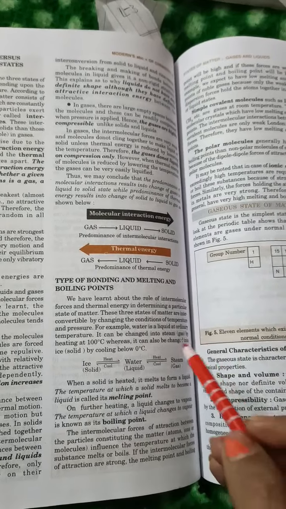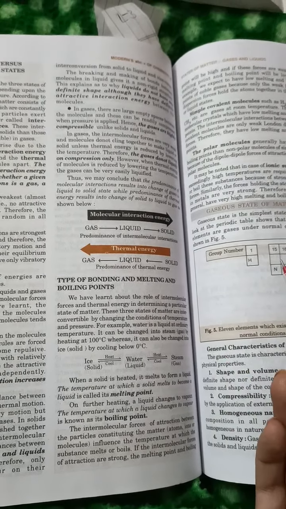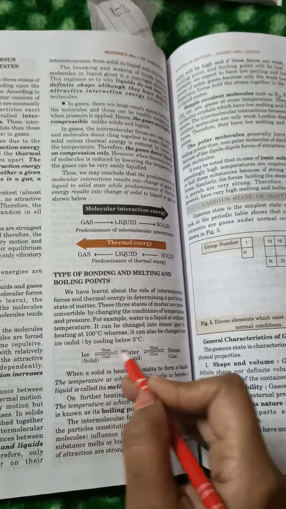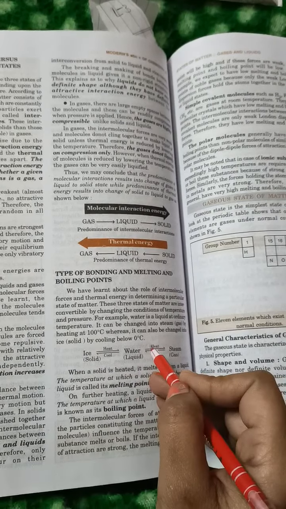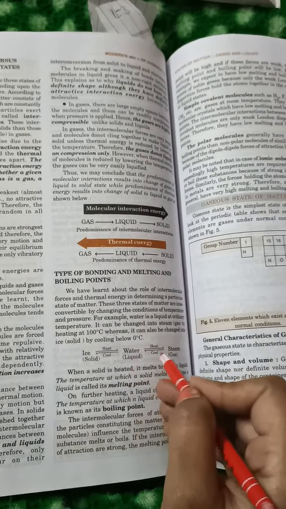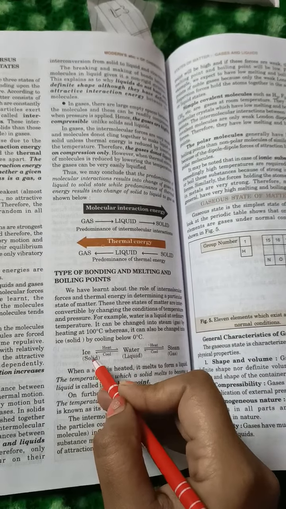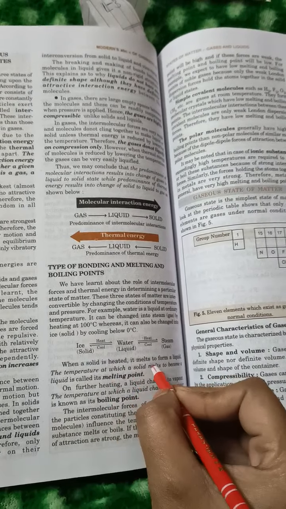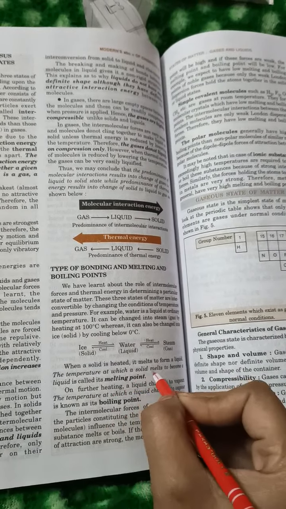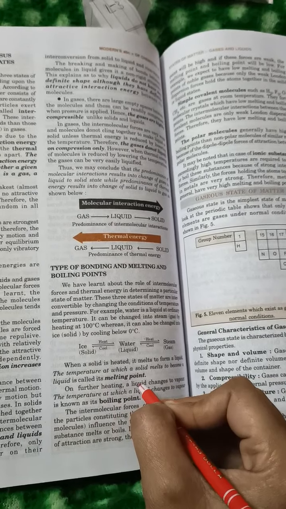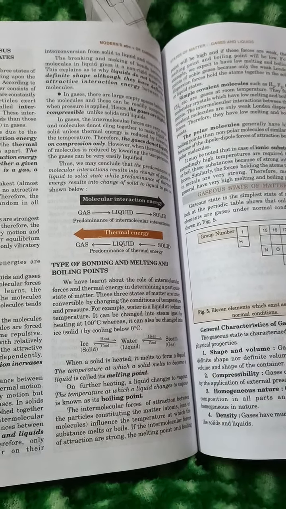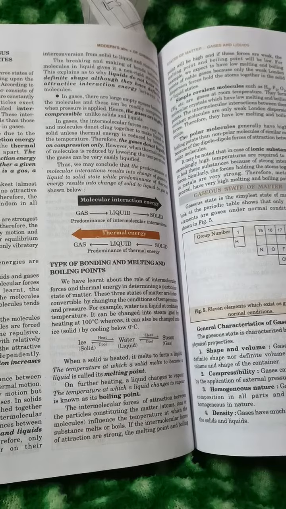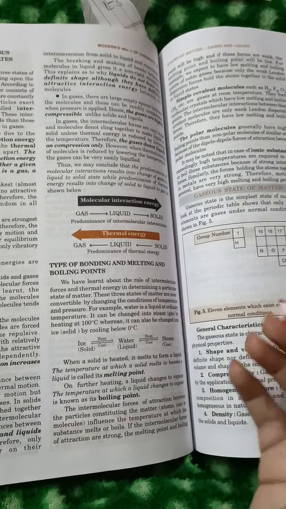Now types of bonding and the melting and boiling point. This we have studied in 9th also. Ice is changed into water with the help of heat. Water is changed into steam with the help of heat. Again this steam is changed into water by cooling. Water is changed into ice, a solid, by cooling. So what is the melting point? When a solid is heated, it melts to form a liquid. The temperature at which a solid melts to become a liquid is called the melting point. It will melt when the temperature is high.